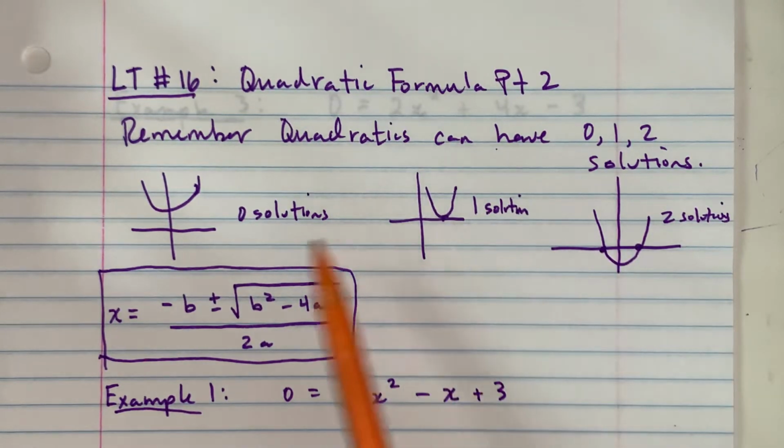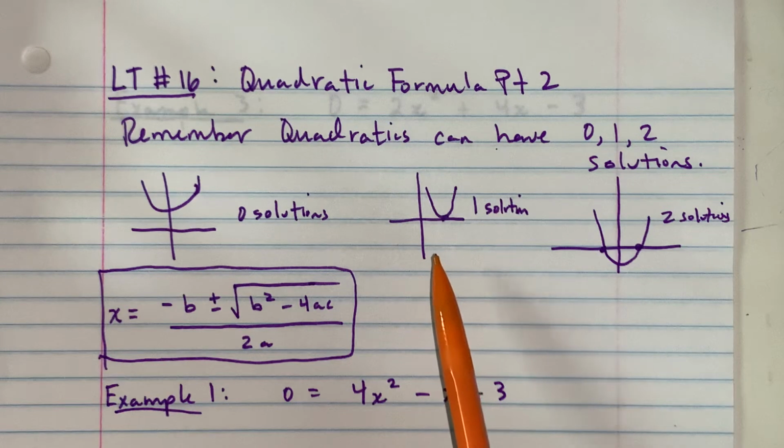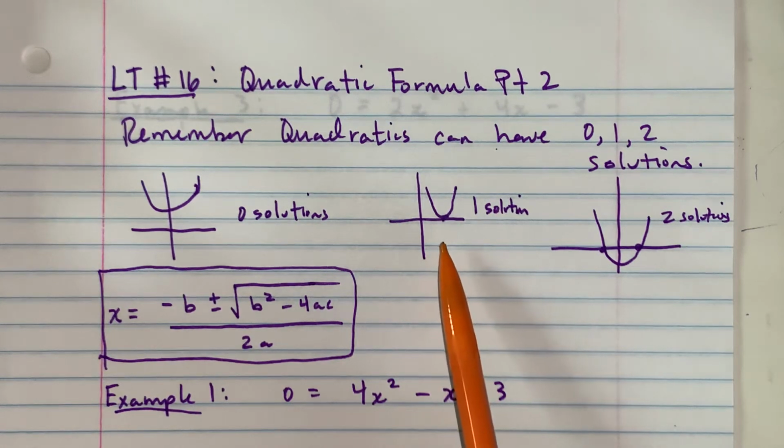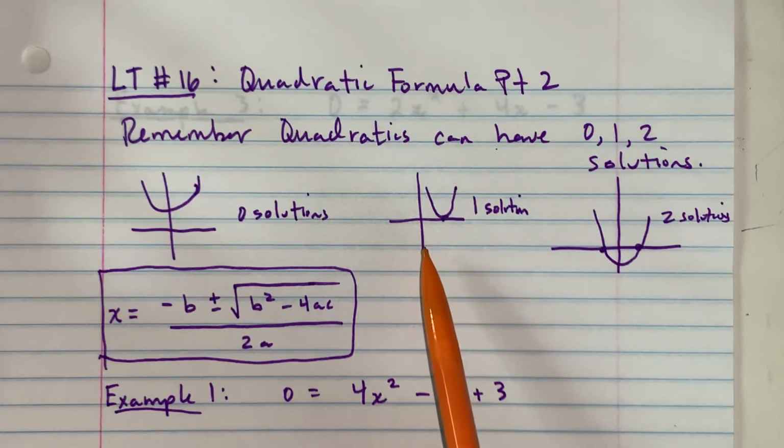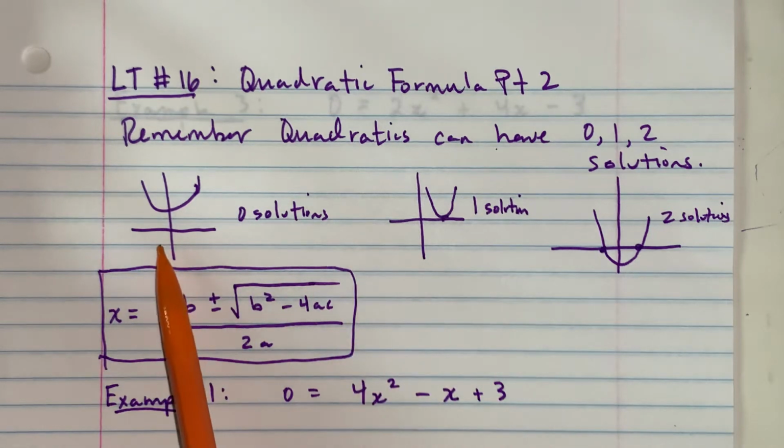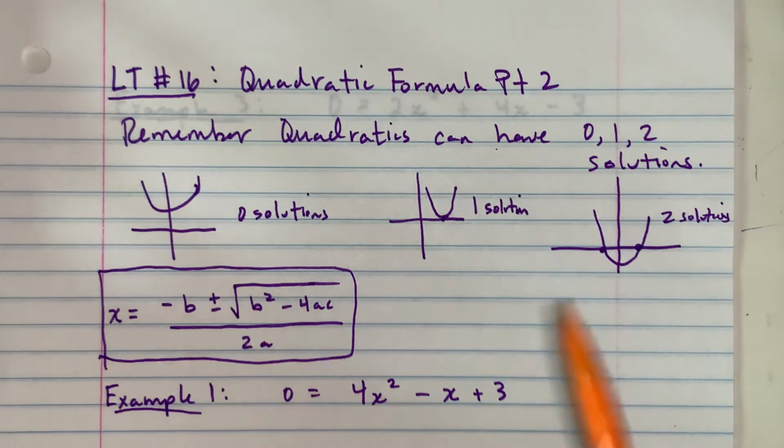And just remember, these are all examples of a positive a value. This U shape could be downward facing, which would just mean it's the opposite: the y-intercept would be below the x-axis and it would be facing down, and then vice versa for all of these. So let's get into some examples here.